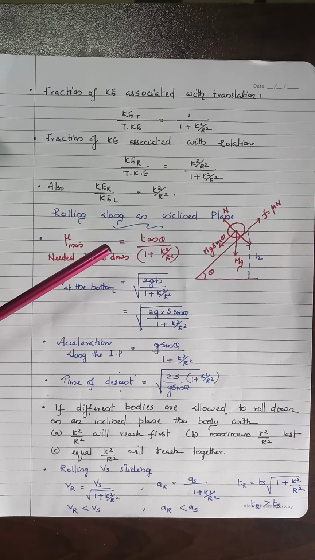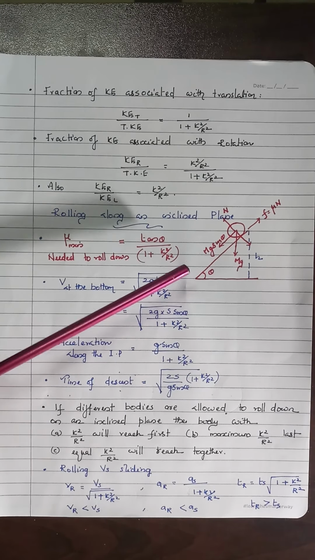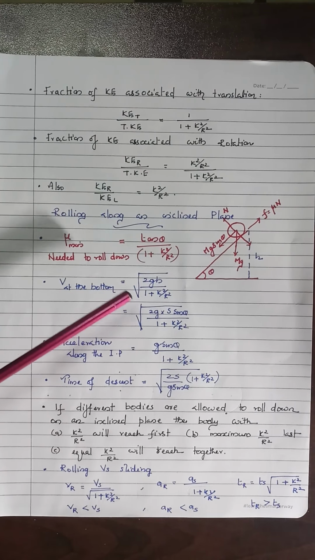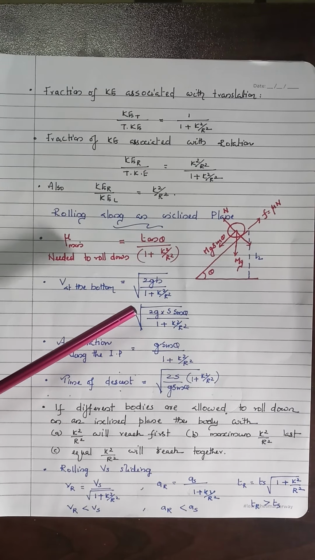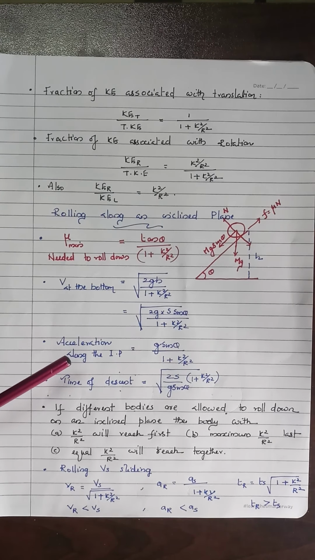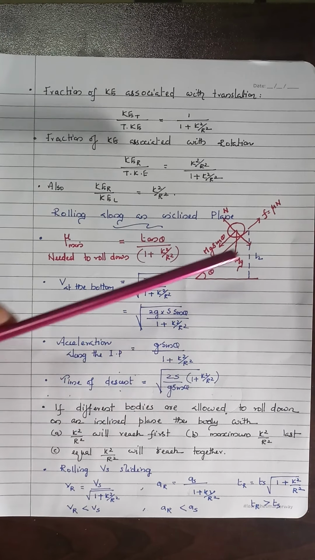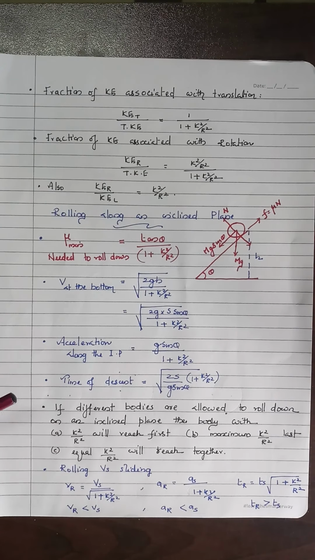square by r square. The velocity at the bottom of a body when it starts from rest from the top of height h is root 2gh by 1 plus k square by r square. The acceleration along the inclined plane is g sin theta by 1 plus k square by r square. The time of descent is root of 2s by g sin theta into 1 plus k square by r square. Keep in mind here s is the length of the inclined plane.